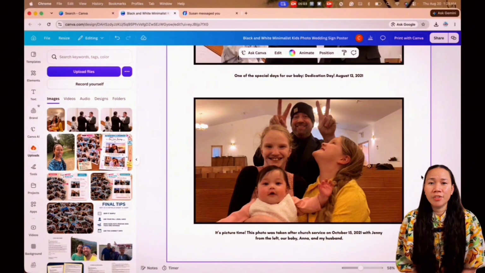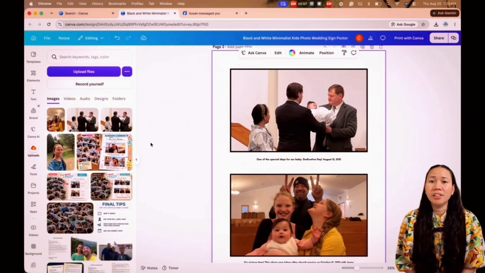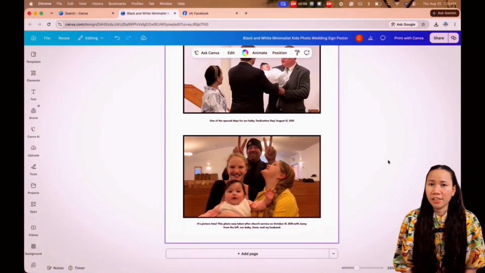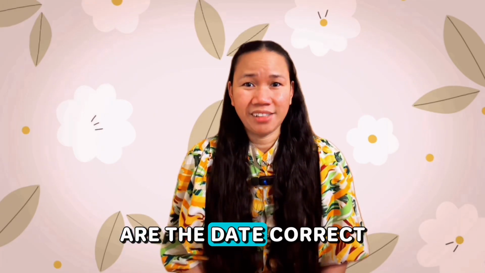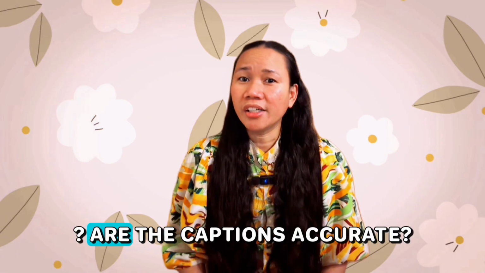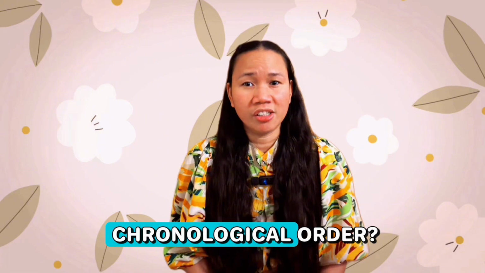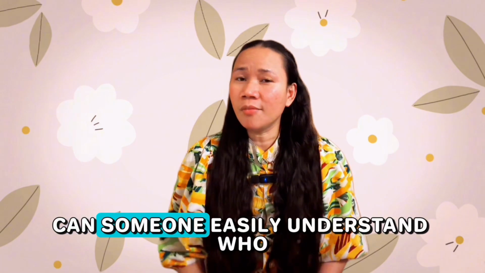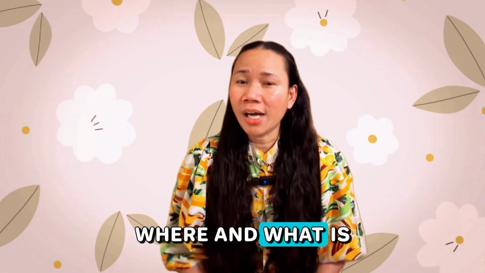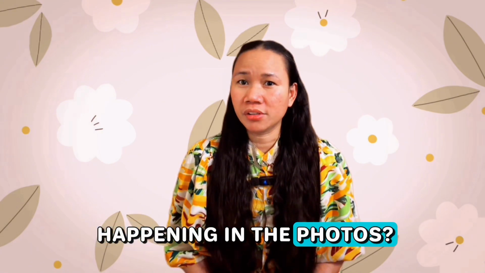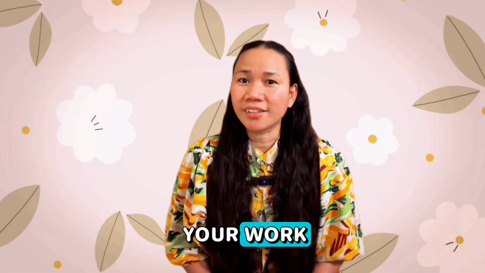Thirteenth, review your work. Before downloading your document, review everything carefully. Ask yourself, are the pictures clear? Are the dates correct? Are the captions accurate? Are the pages in chronological order? Can someone easily understand who, where, and what is happening in the photos? If you're satisfied with everything, you're ready to save your work.